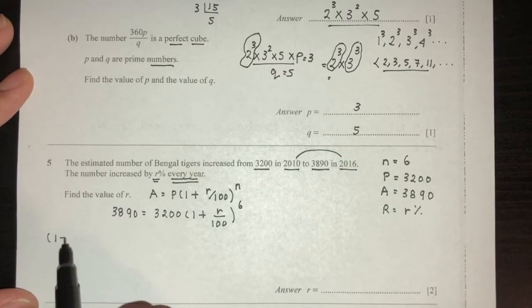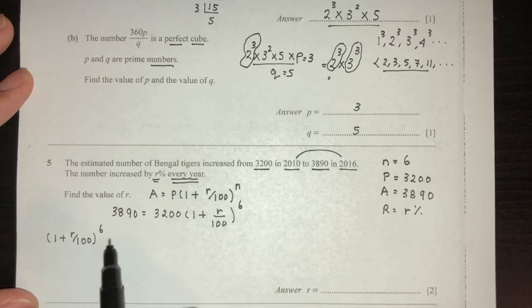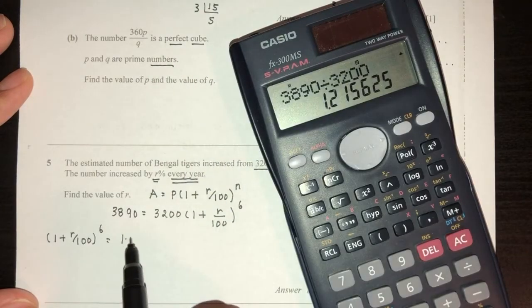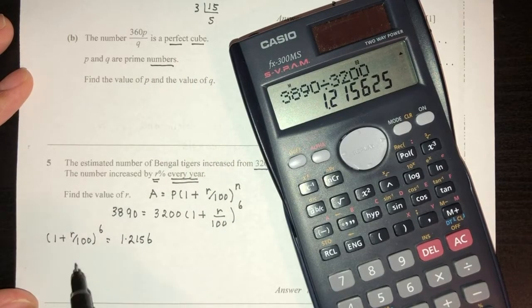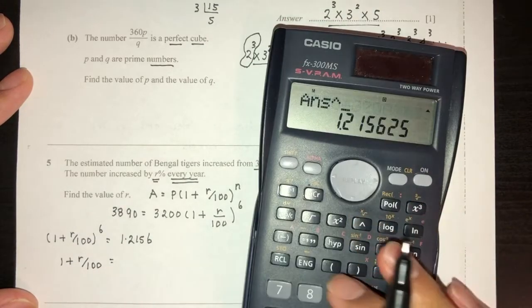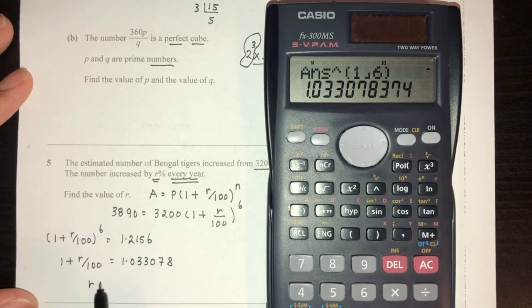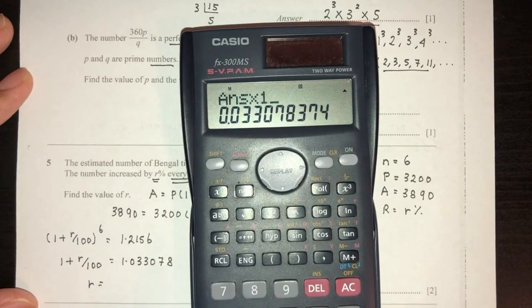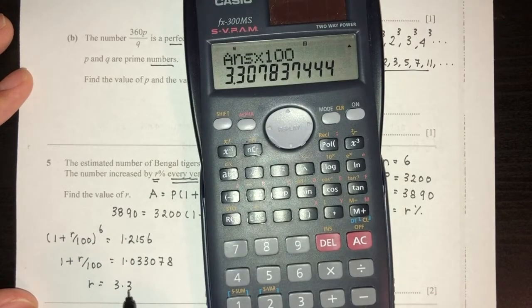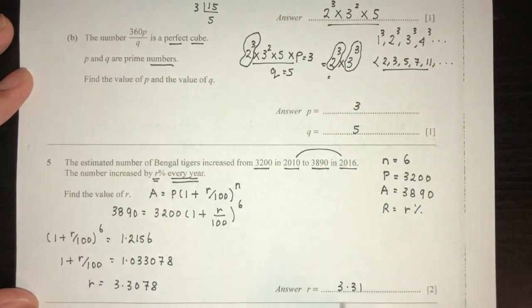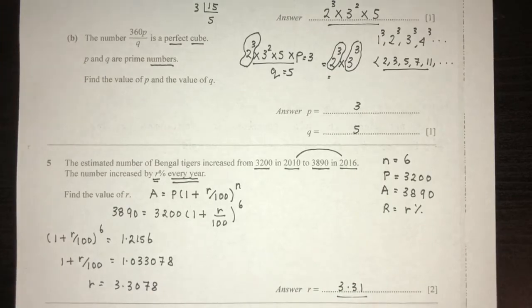At first you will have (1 plus r over 100) to the power 6. That will become 3890 divided by 3200, which will be 1.2156. And then 1 plus r over 100 will be this to the power 1 over 6, which is 1.033078. So to simplify, r will be minus 1 and times 100. That will be 3.3078. So your answer will be 3.31, correct to 3 significant figures. And that is your question number 5.